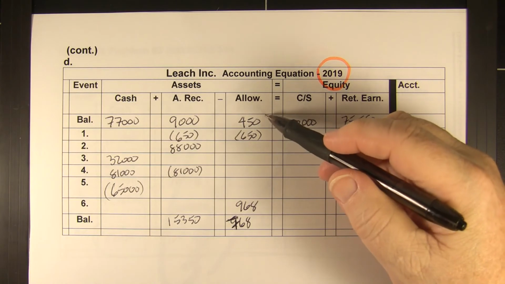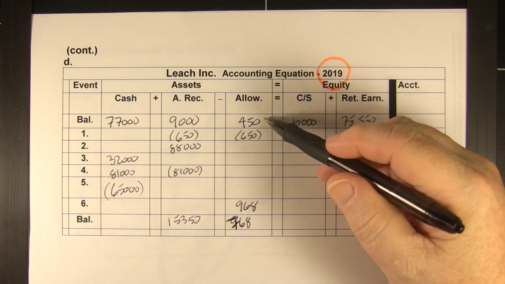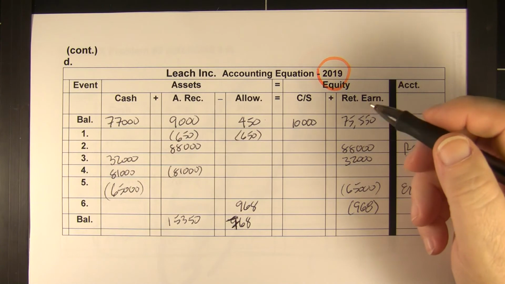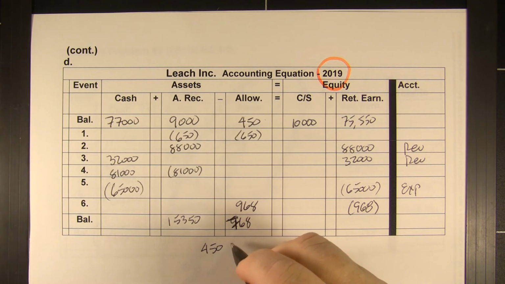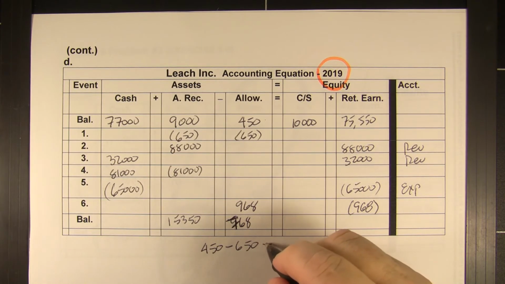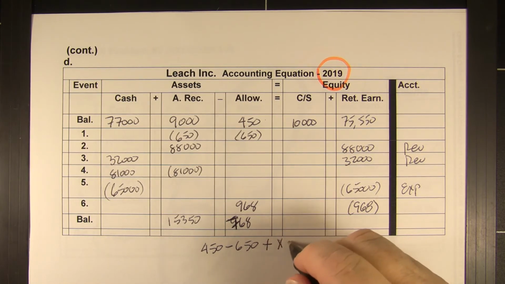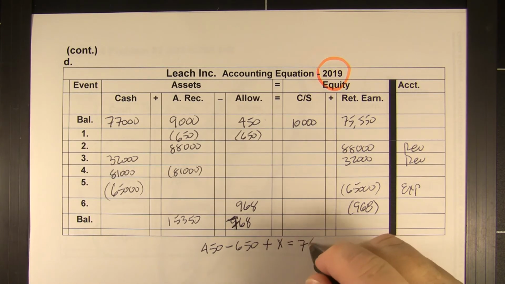And think about it. If you just do the math, and if you're like a mathy kind of person and you want to do it this way: 450 minus 650 plus X equals 768. If you do the math, you do the gazintas and the gazaltas, you'll come up with the same exact number that you need, 968. Okay? That's how we came up with that number.